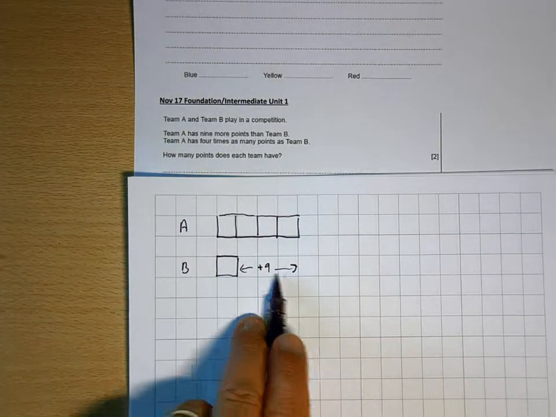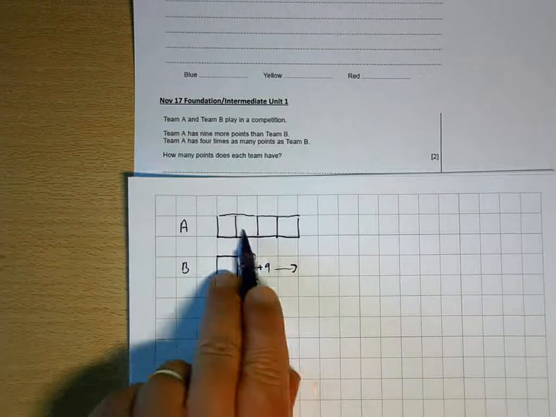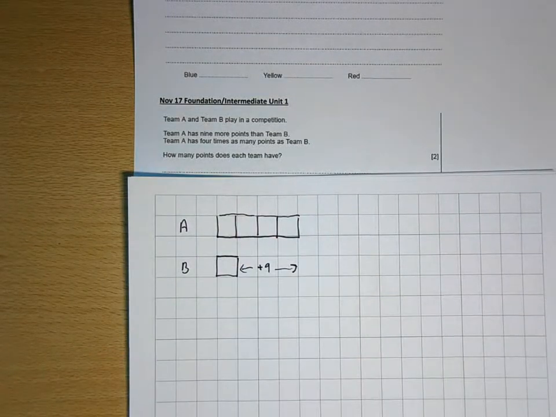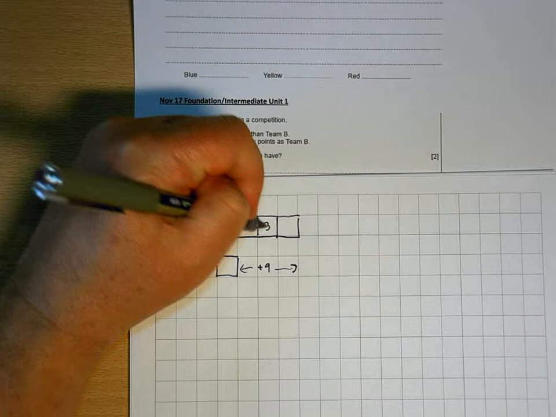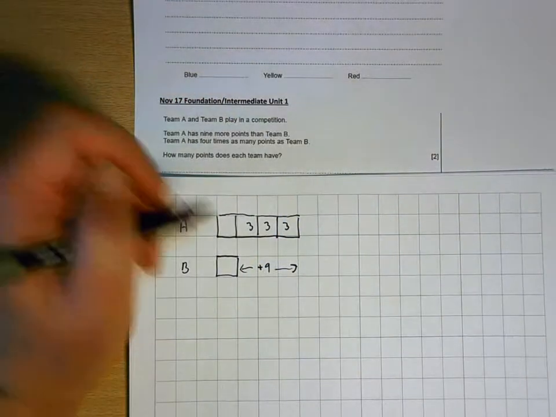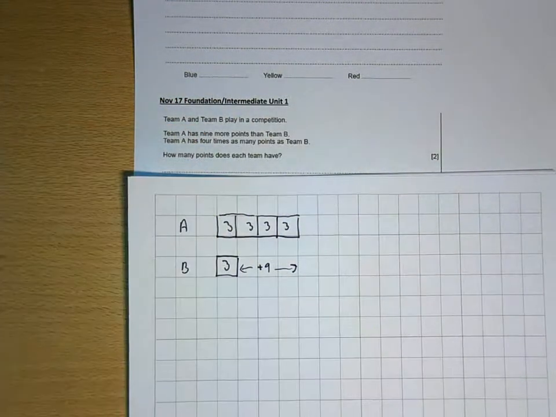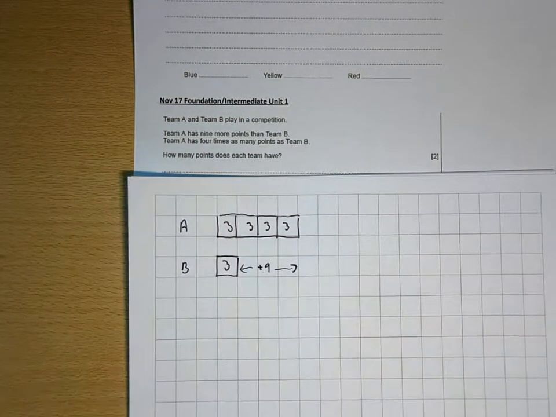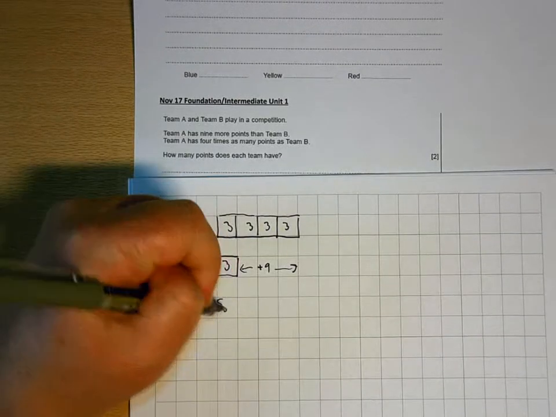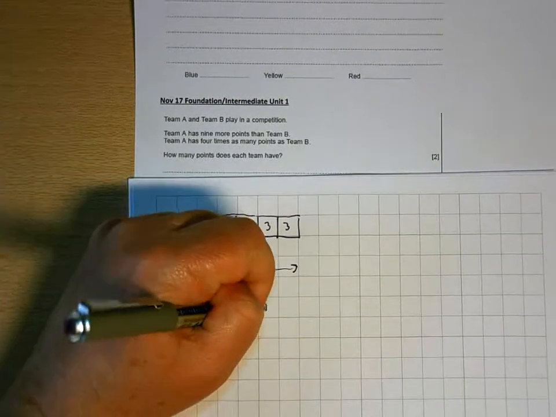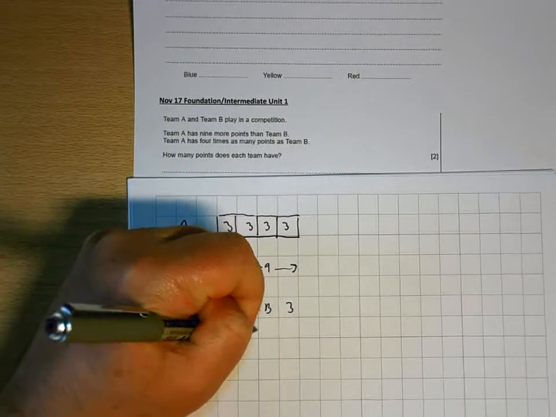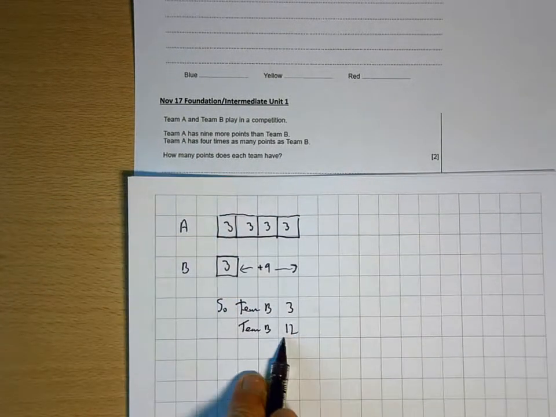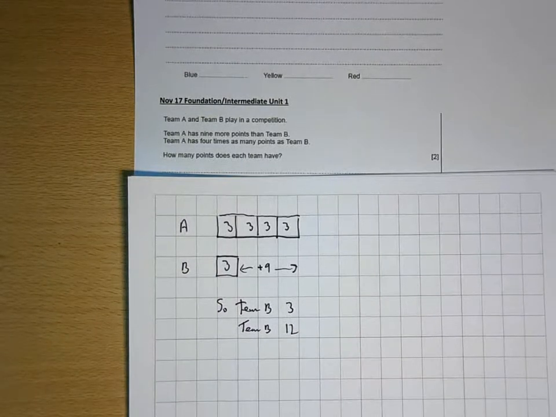And if you compare those 2 blocks, you can see that that plus 9 is the same as 3 of those equal blocks. So each one of those must be 3, and because they're all equal, that means they're all 3. So Team B has got 3 points, and Team A has got 12. That's 4 times that, and the difference is 9. So that's how you'd approach those questions using bar modelling.